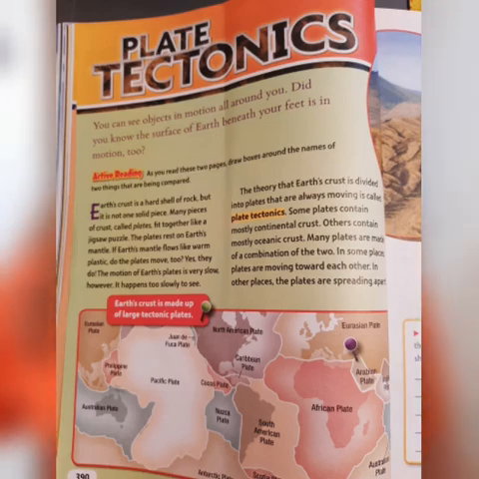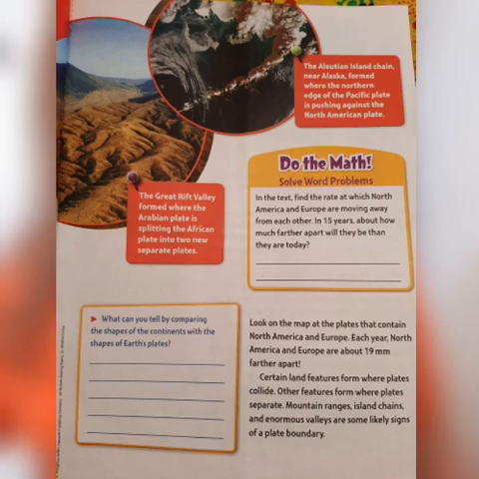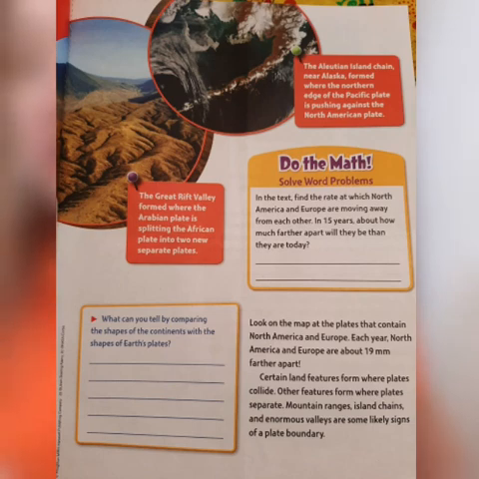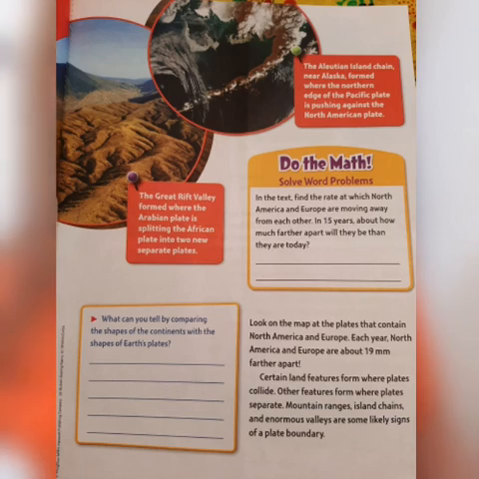Okay, now on the next page you can see, on the first picture on the right, the Aleutian Island chain near Alaska forms where the northern edge of the Pacific plate is pushing against the North American plate. The Great Rift Valley forms where the Arabian plate is splitting the African plate into two new separate plates.